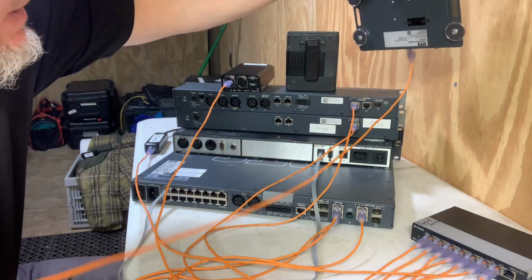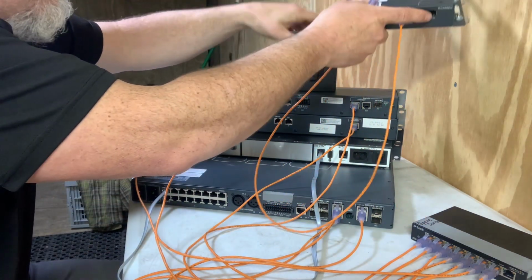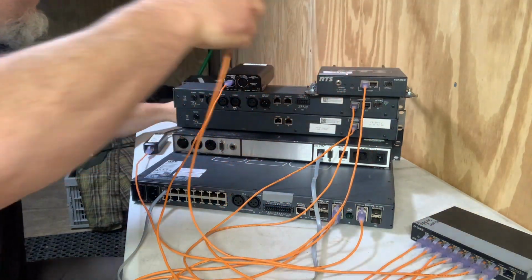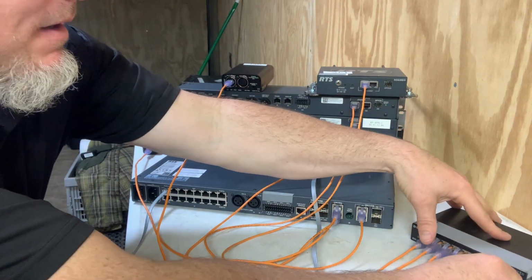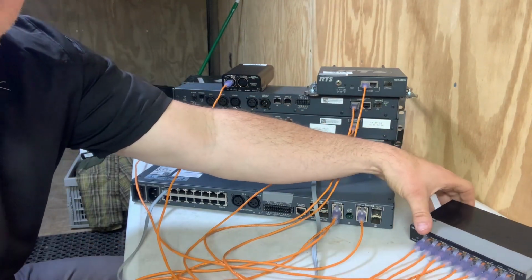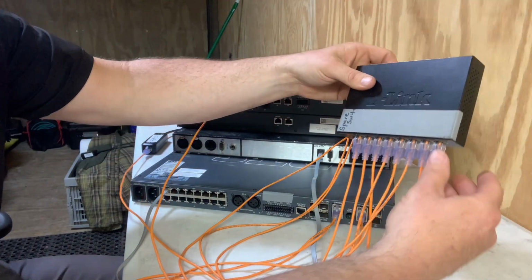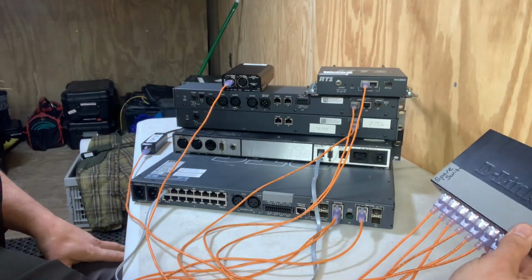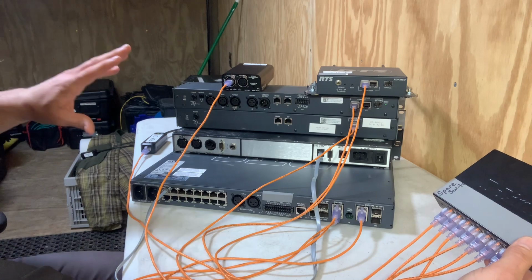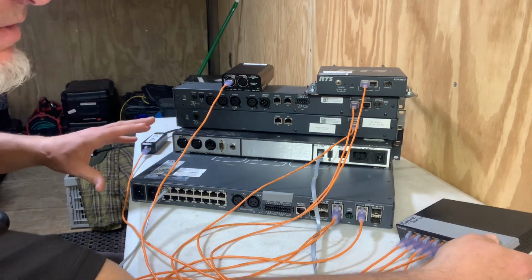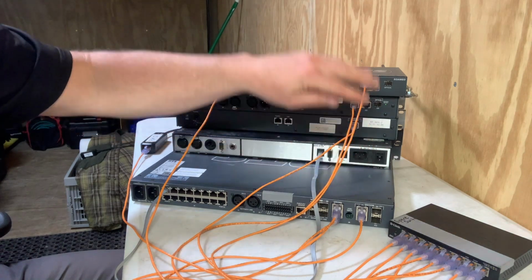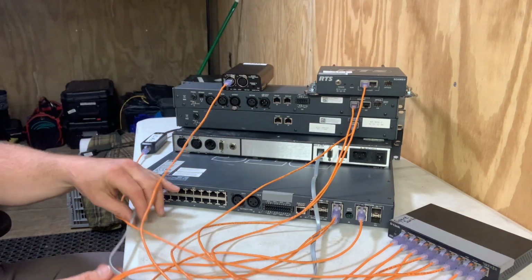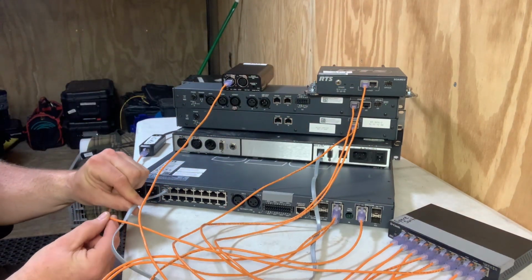Rob, this is really easy. We're just plugging them all into the same network. Yep, this is the easy part of it. Okay, so I have now fully wired this lab with network connections to the frame's different ports, to all of the devices, and I've done one legacy connection here.